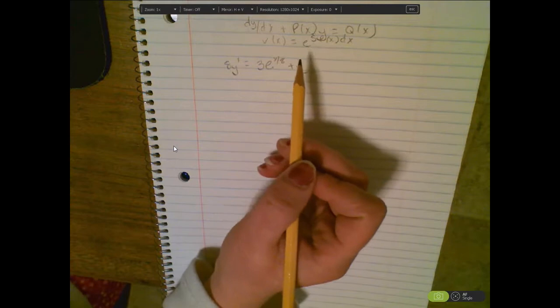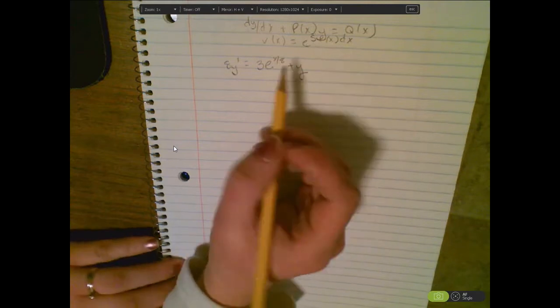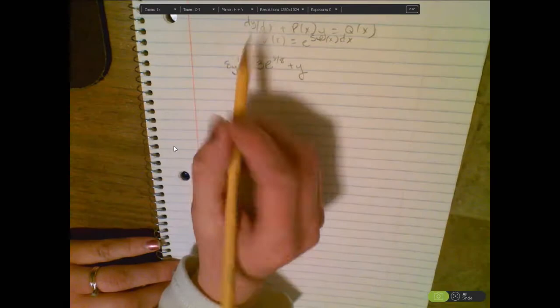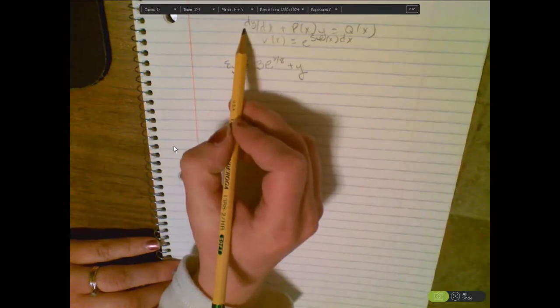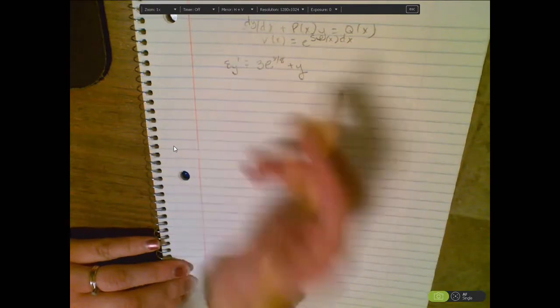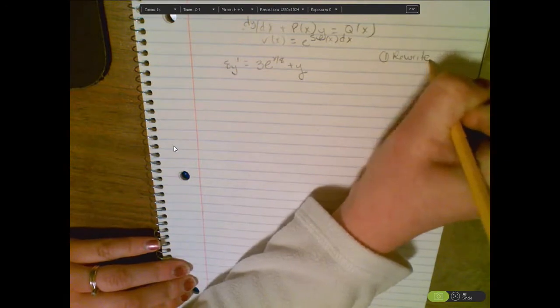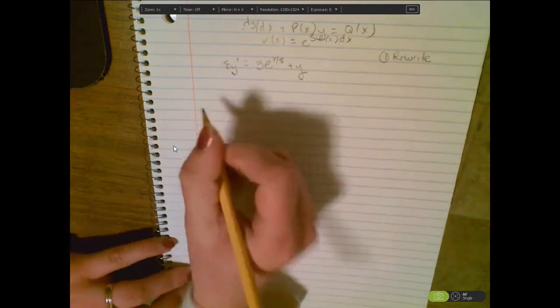So what I'm going to do here is first rearrange the equation I was given into a form that looks like this. This is always your first step: rewrite it. I'm going to put these here. So first, rewrite. That should be your very first step each time you start one of these.